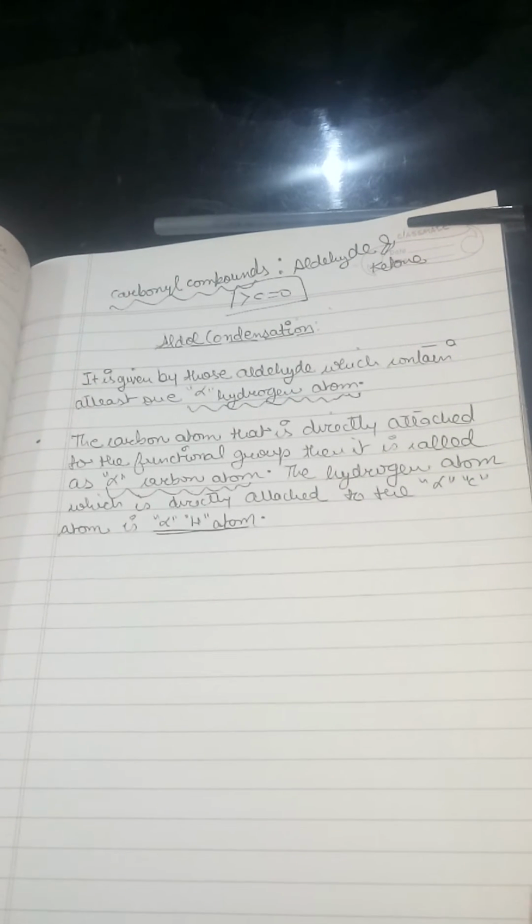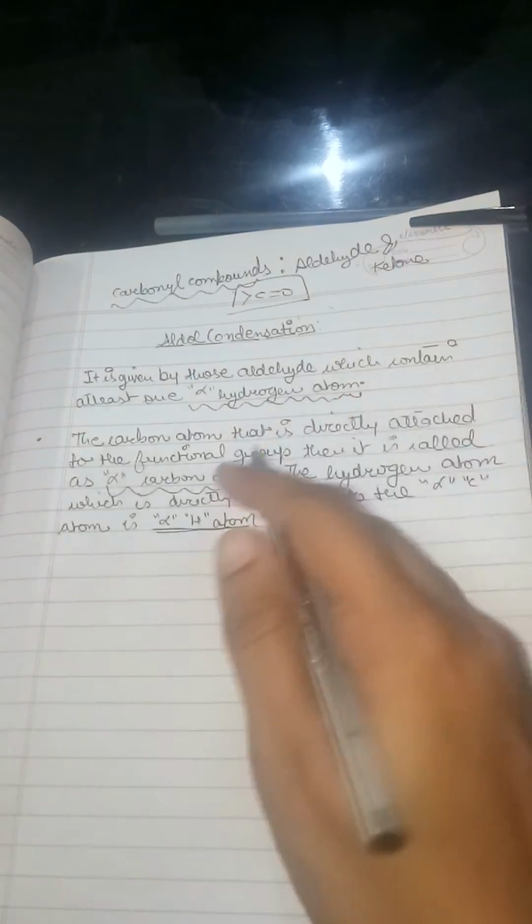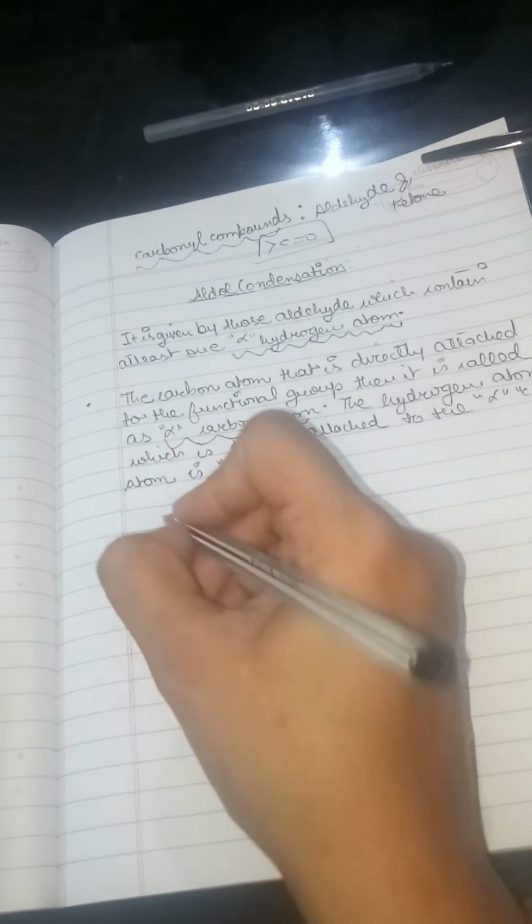What is aldol condensation? Firstly, the specificity of aldol condensation is it is given by only the carbonyl compounds, aldehyde or ketone. So it is given by those which have at least one alpha hydrogen atom. Alpha hydrogen atom we already discussed. Now let us start with the reaction and its mechanism.